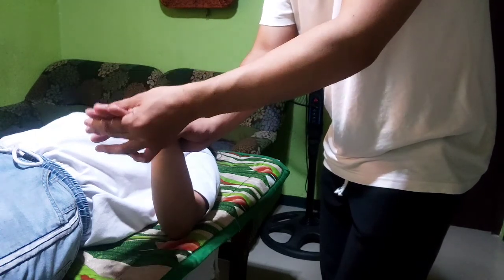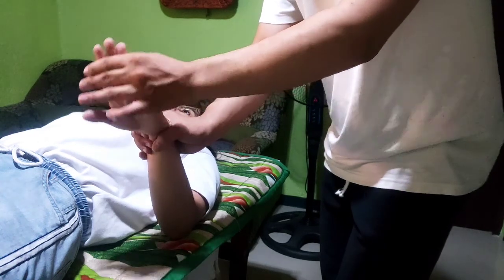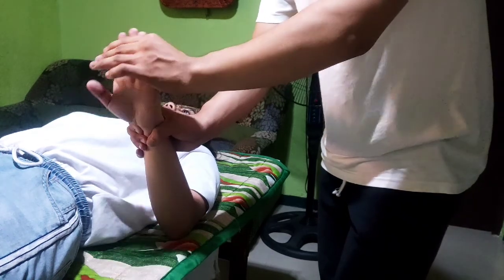Stabilize the finger joints and begin to extend the wrist. When the patient feels discomfort in the forearm, the muscles are fully elongated.